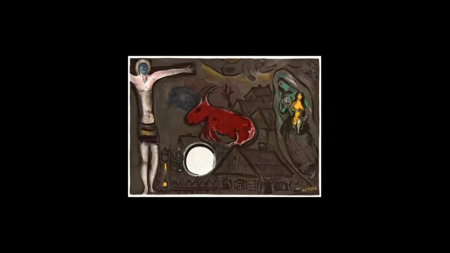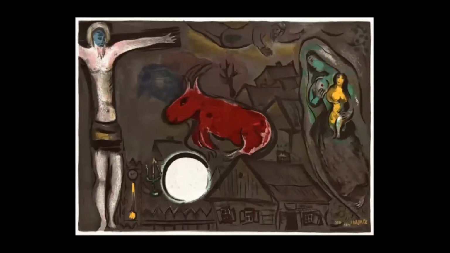But of course, the nativity is an element that's always present in art. And you can always find examples that are basically contemporary to us. I especially like this image by Chagall.